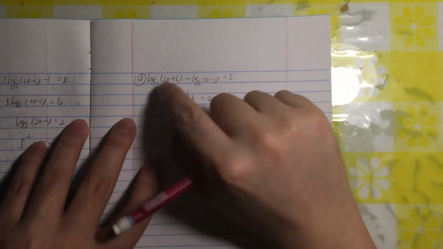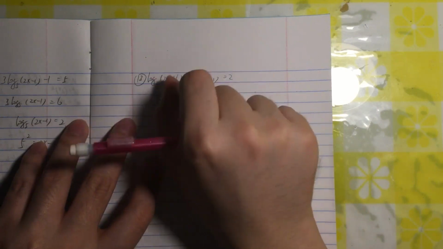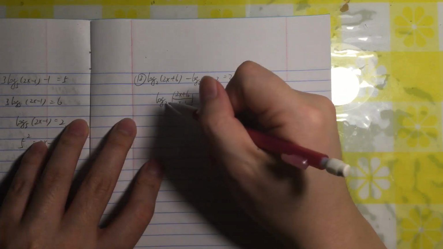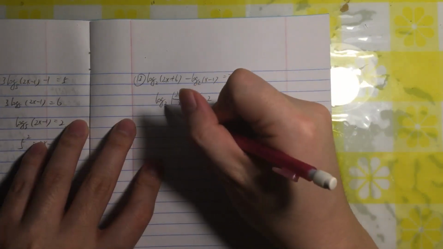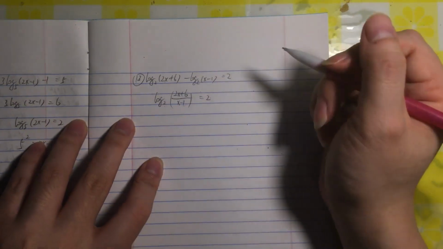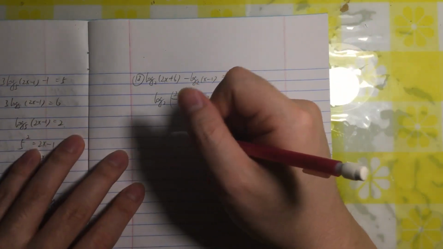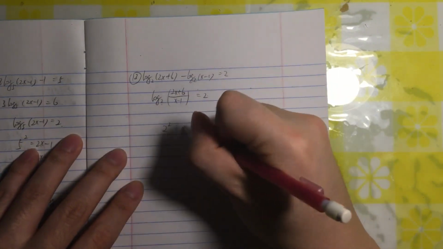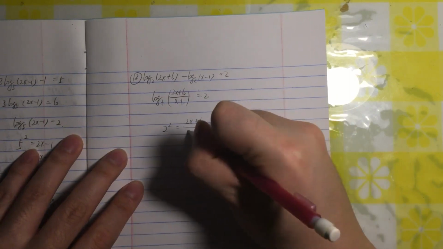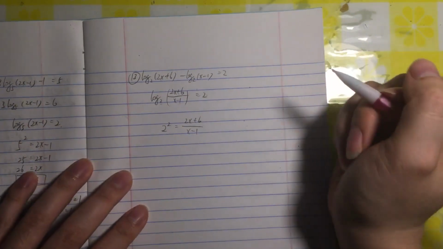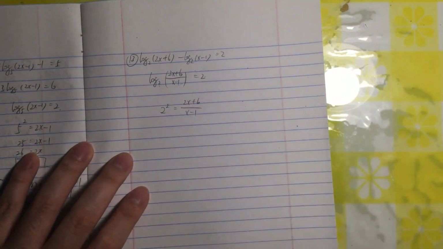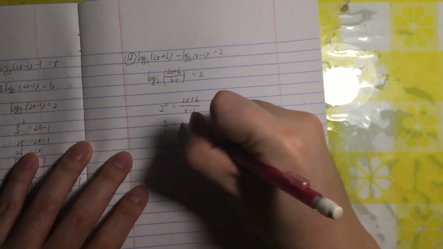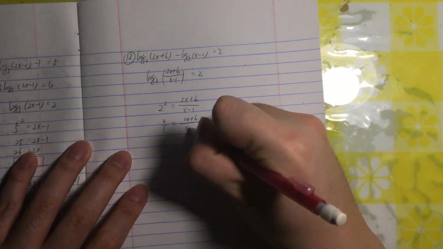If there are two logs with the same base, let's combine these two logs together first. Then, by the definition of logarithm, log base 2 of this expression equal to 2 means 2 to the power of 2 equal to 2x plus 6 over x minus 1. Then solve the equation for x. Here, 2 squared is 4. 4 can be rewritten as 4 over 1 equal to 2x plus 6 over x minus 1.